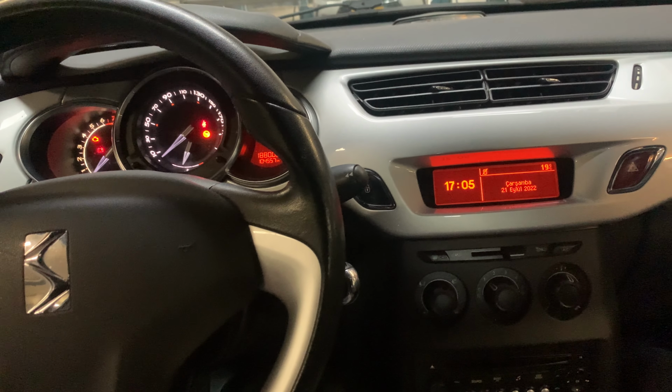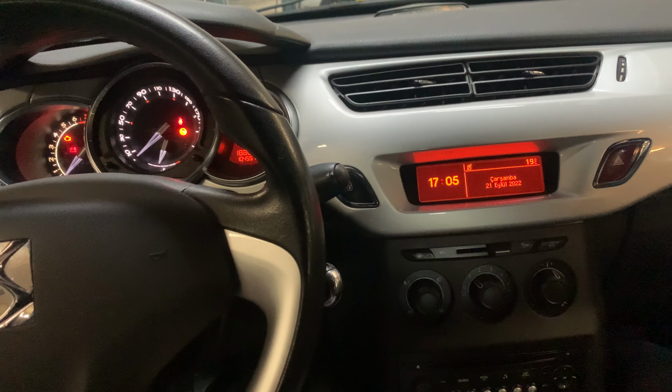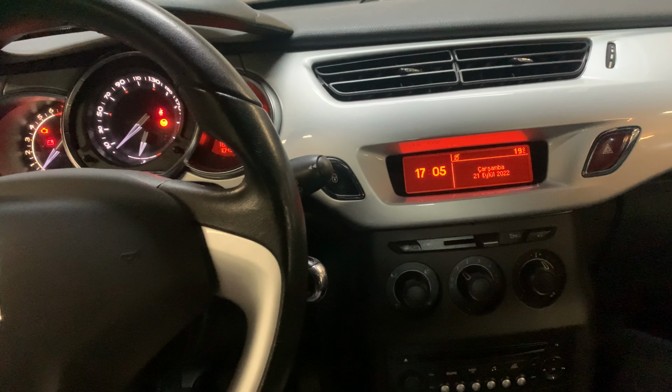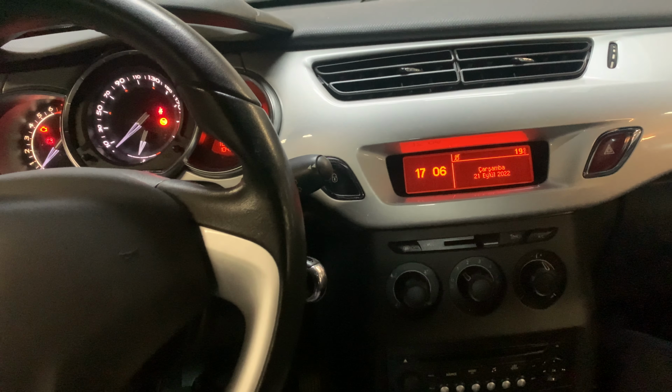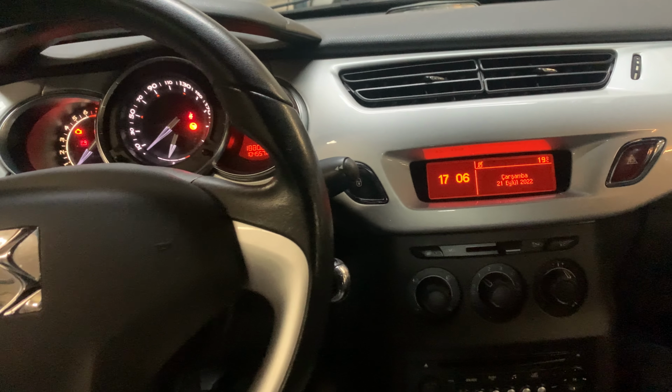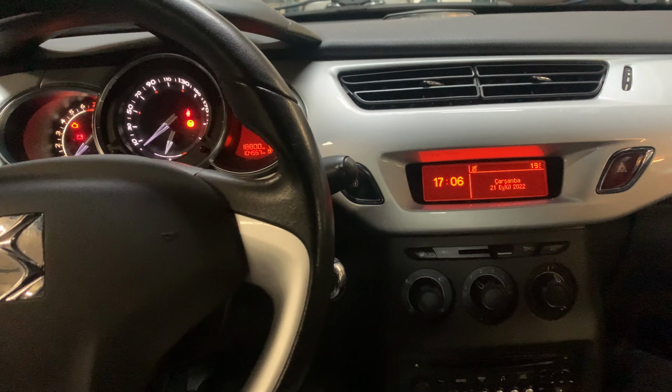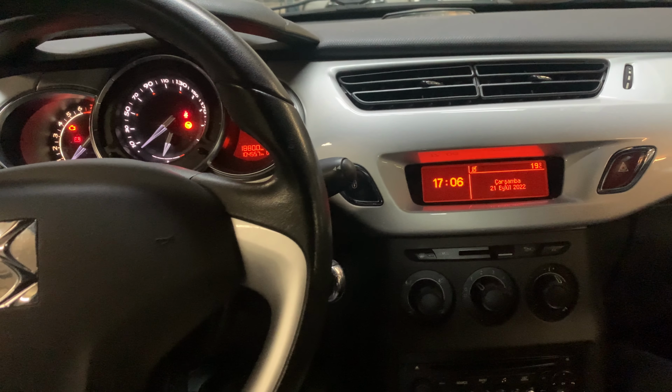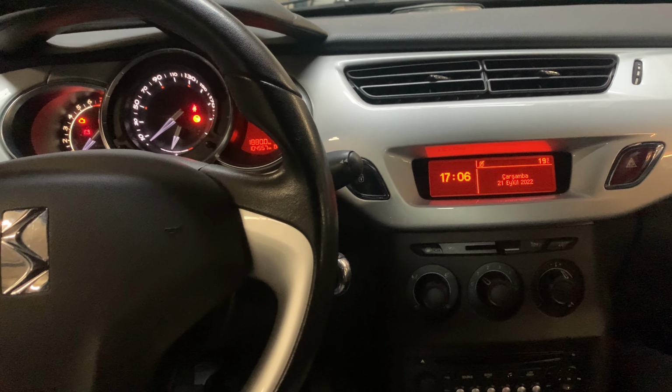Today I'm going to show you how you can change the menu language of a Citroen DS3. It's a 2012 model. I had a customer who required me to change the language to English. And as you can see, it's a foreign language. I'm going to show you how you can do that for yourself.